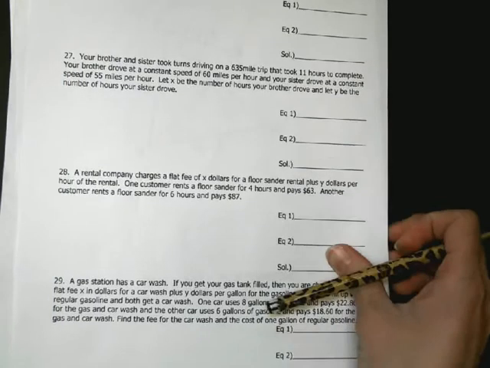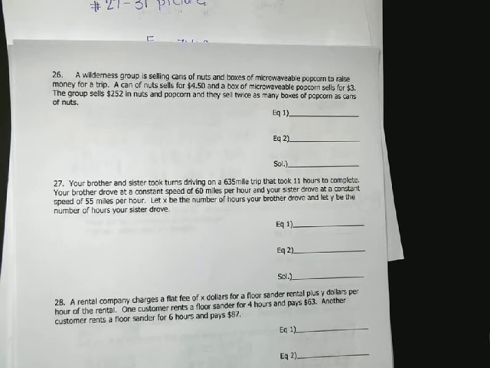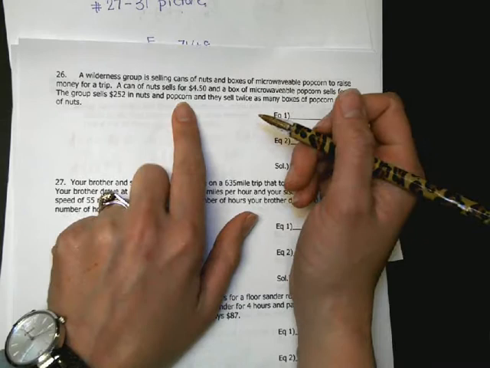Now we'll move on to problem number 26. Says, a wilderness group is selling cans of nuts and boxes of microwave popcorn to raise money for a trip. A can of nuts sells for $4.50, and a box of microwave popcorn sells for $3. The group sells $252 in nuts and popcorn, and they sell twice as many boxes of popcorn as cans of nuts. So we've got a few different clues here.